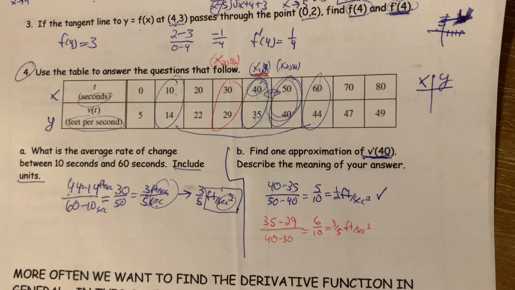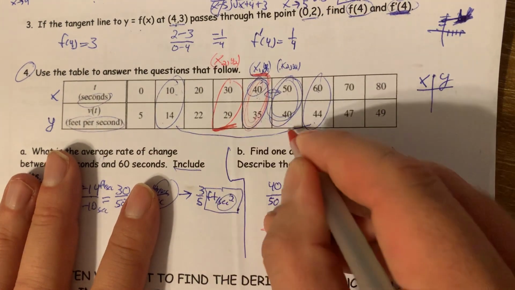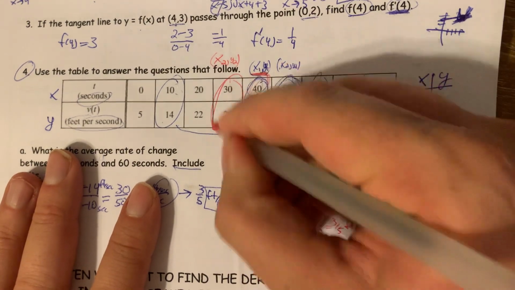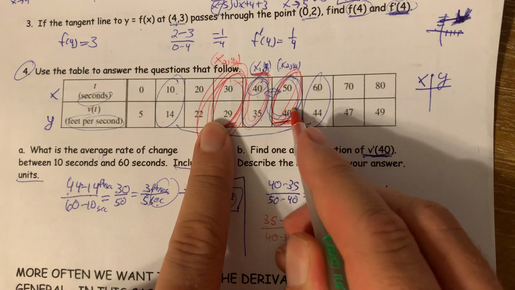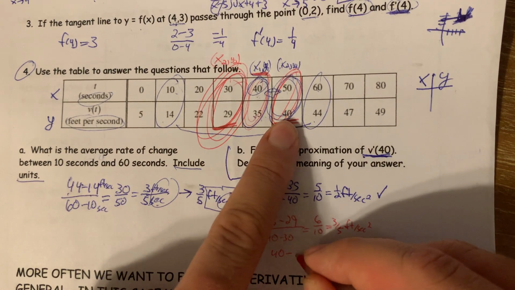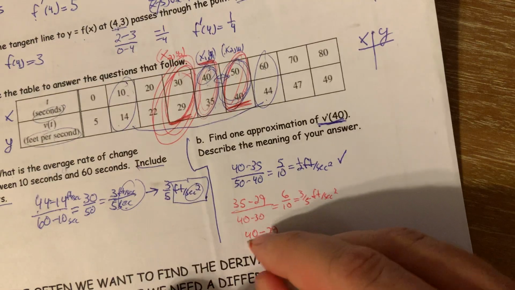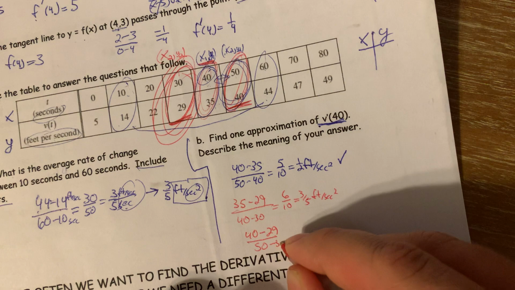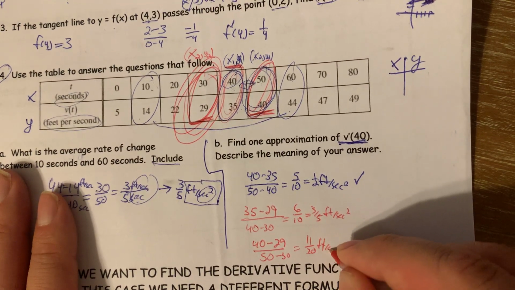And the last acceptable estimate on the AP exam is, instead of using the point right here, you can use the 2 points surrounding it. So we could use this point and this point, and they would take that. So if we do that, it would be y2, 40 minus 29, divided by 50 minus 30. And so this would be 11/20 feet per second squared.